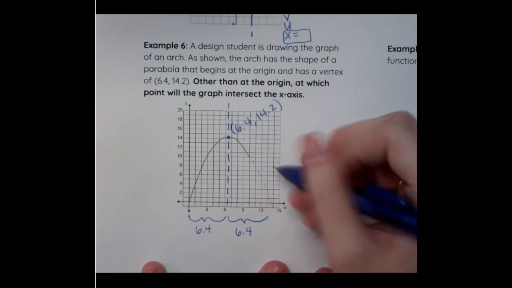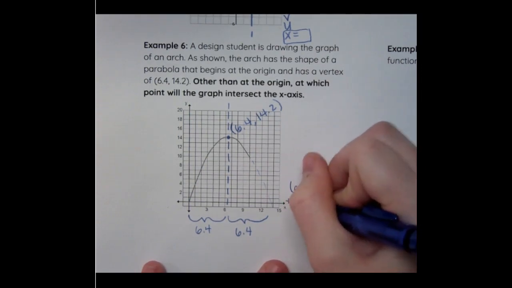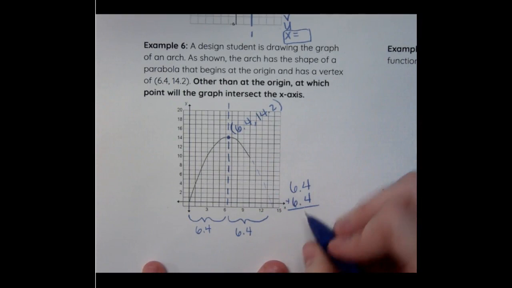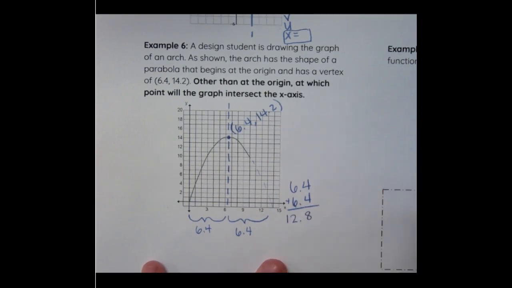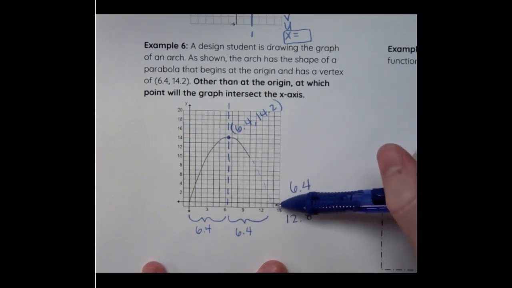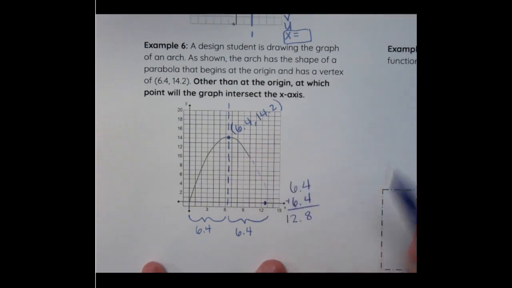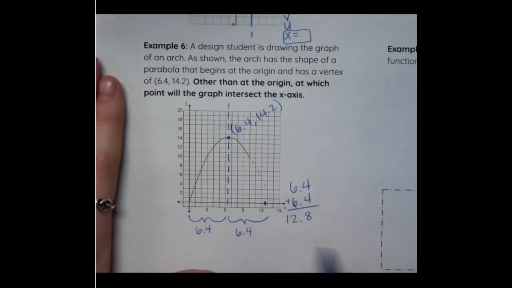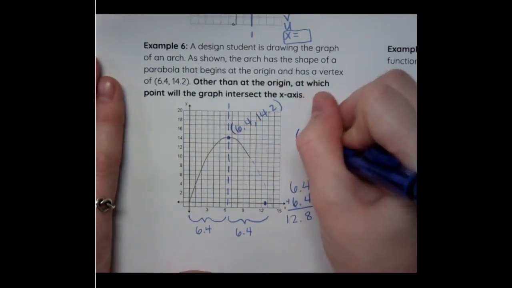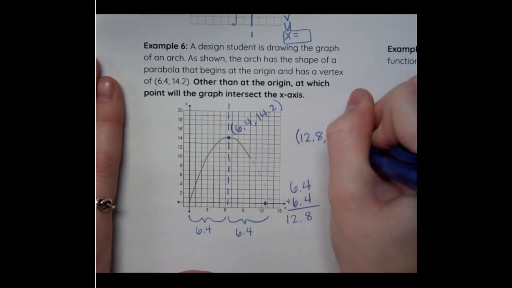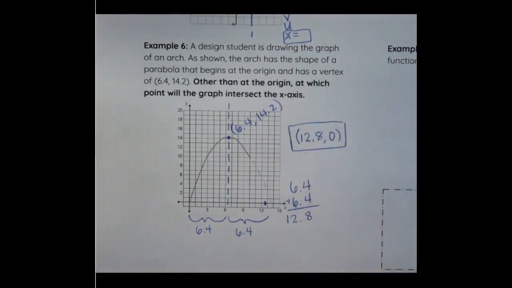So if I take 6.4 and I add 6.4, I get 12.8. So if I had just made a crazy drawing, I'm over here at 13 point something. But really, it should go right there. So my point that I would cross at would be (12.8, 0). That's how we use the axis of symmetry to get the equal points on both sides.